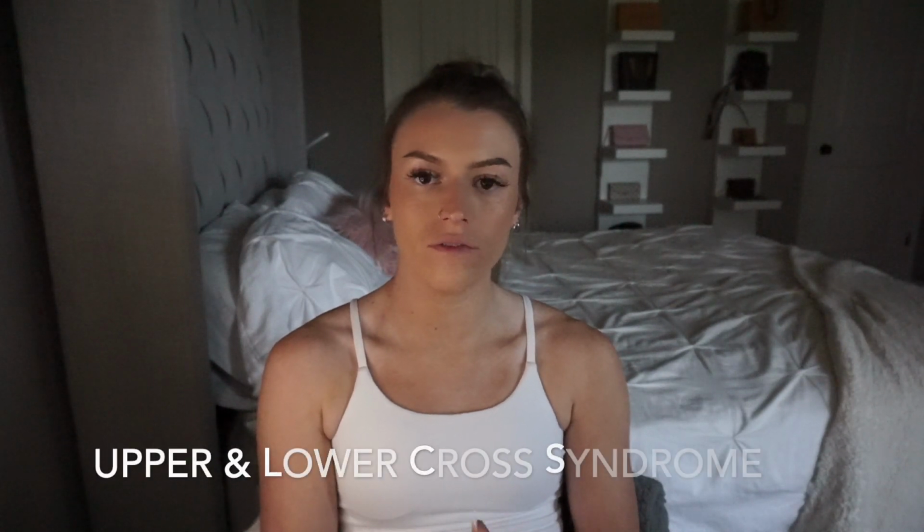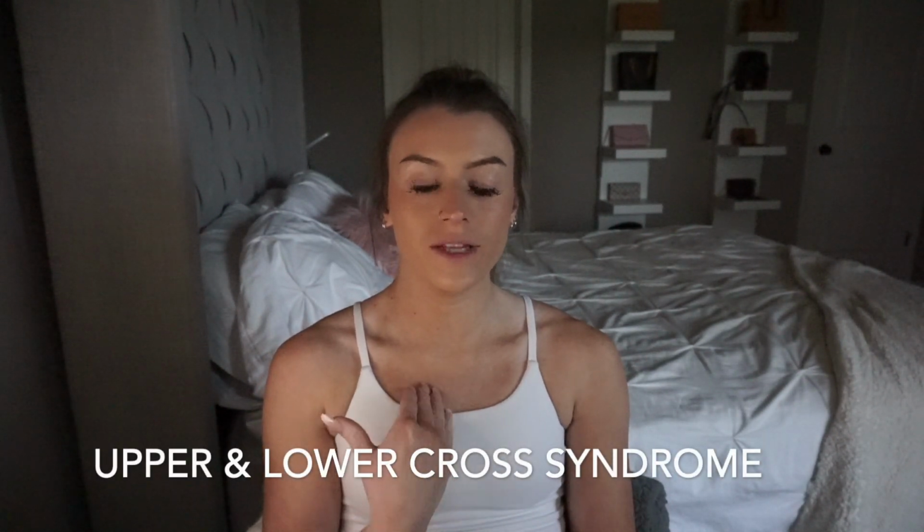Coming in at number 3, we have upper cross versus lower cross syndrome. What muscles are shortened versus lengthened? This is something that I didn't see a lot on the practice guide, so I didn't think it would be a lot on the test, but there were a couple questions, and so I definitely should have studied that a little bit harder. To give you guys an example, for lower cross syndrome, muscles that are lengthened are the glutes or transverse abs, and for upper cross syndrome, muscles that are lengthened are the mid and lower traps.